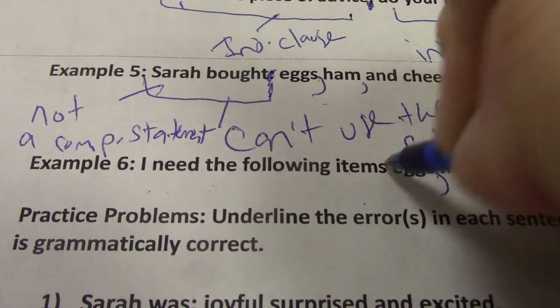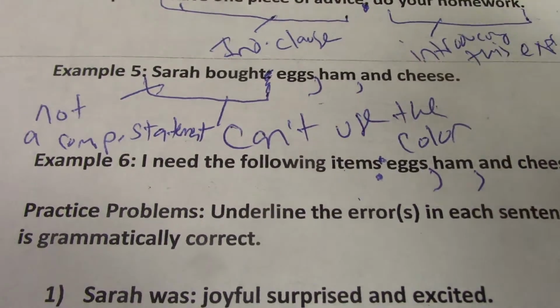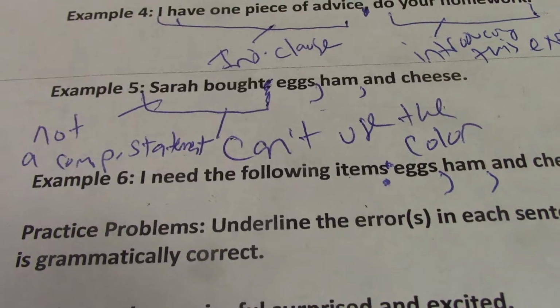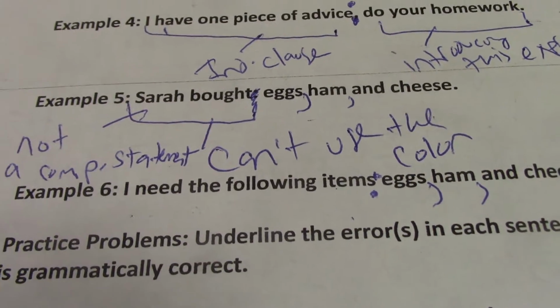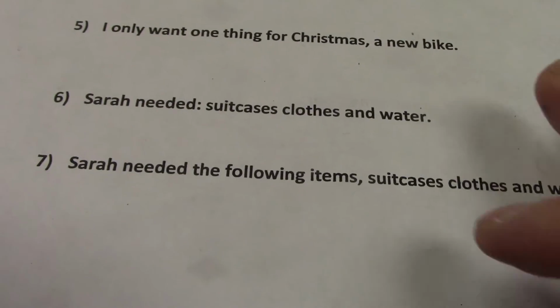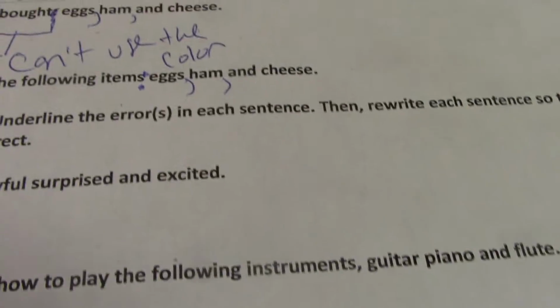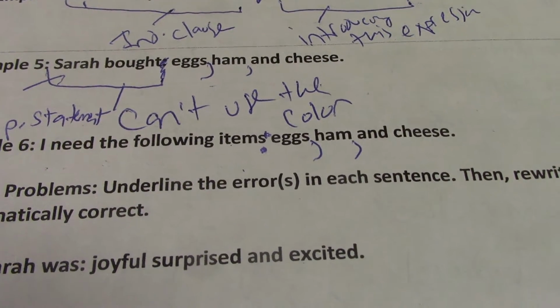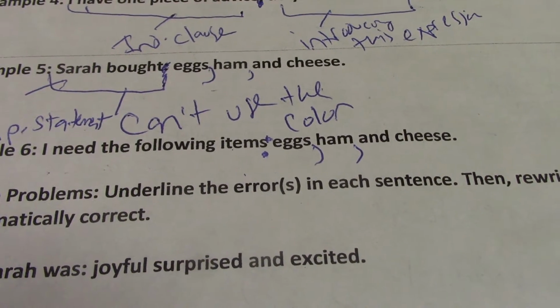Now guys, colons and semicolons are a pretty complicated concept, so we'll spend some time talking about this Friday as well. I just wanted to introduce it to you today. Do the best you can; work on correcting these sentences. It's okay if you're not quite sure what to do. I just want you to give it your best shot.